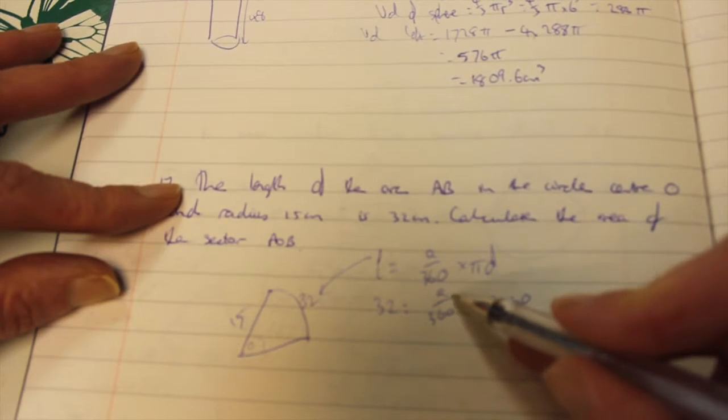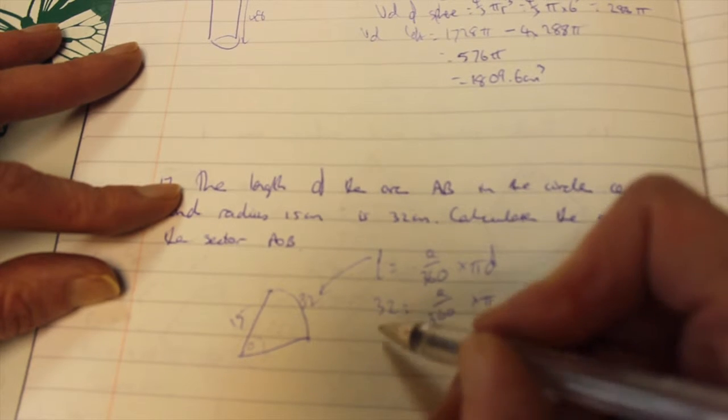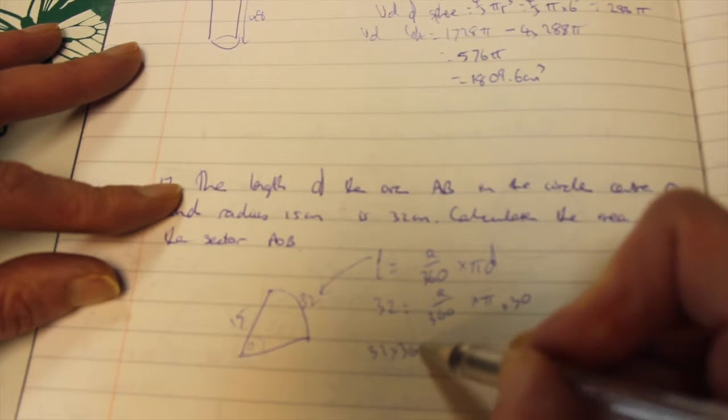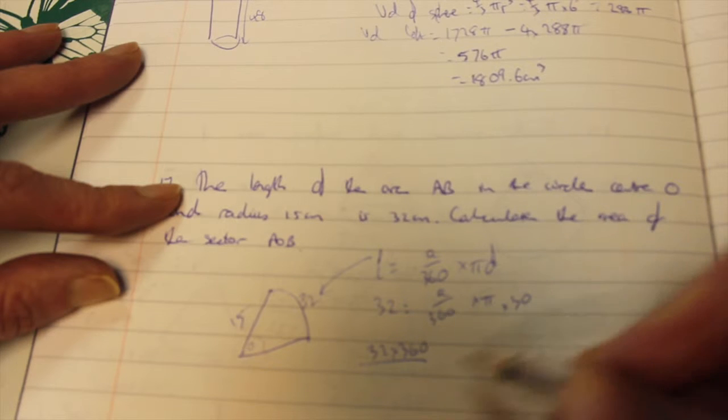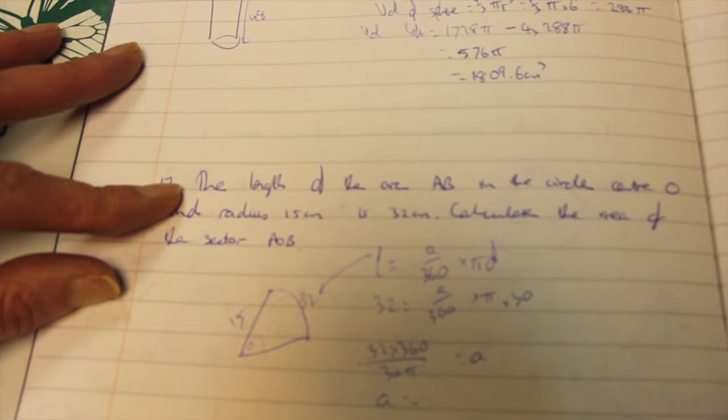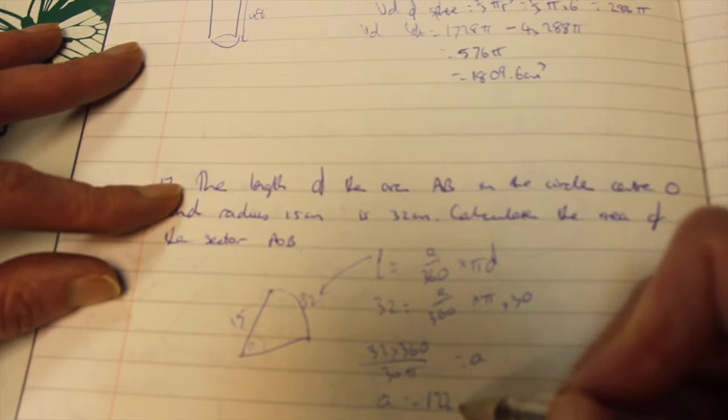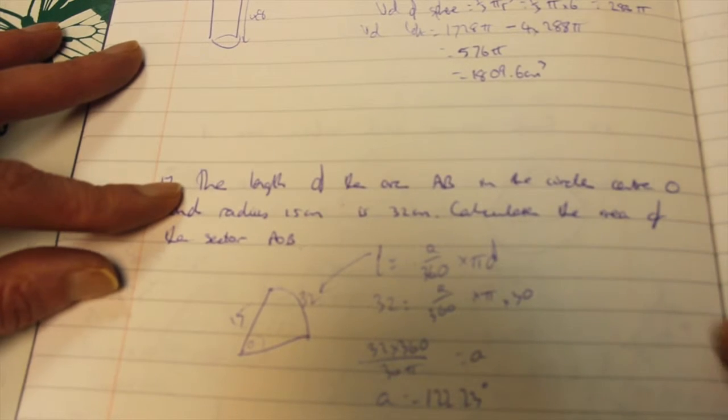Now I can use the information to work out my angle. Bring that 360 over in times. Bring your pi and 30 over and divide. Gives me my angle. So 32 times 360 equals, divided by, open brackets, 30 times pi, close brackets. Gives you an angle of 122.23 degrees.